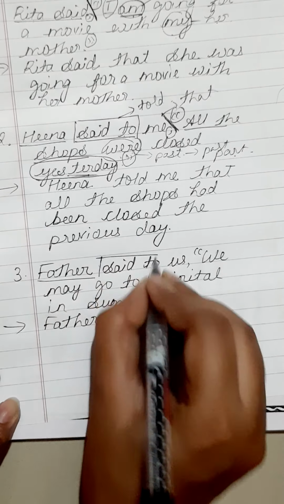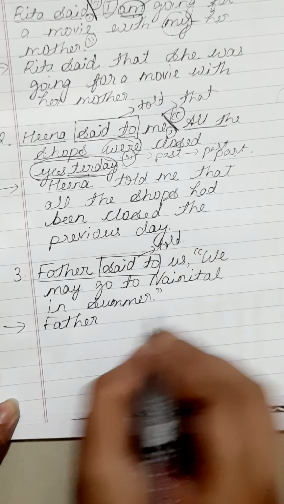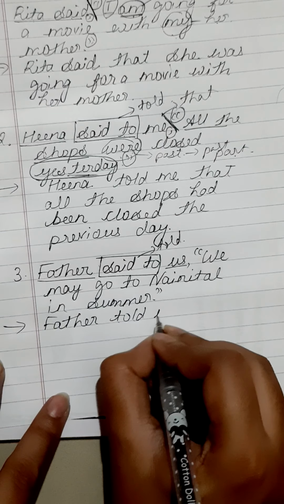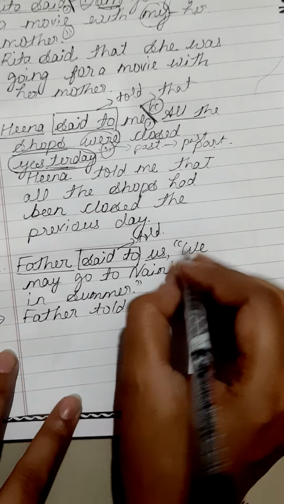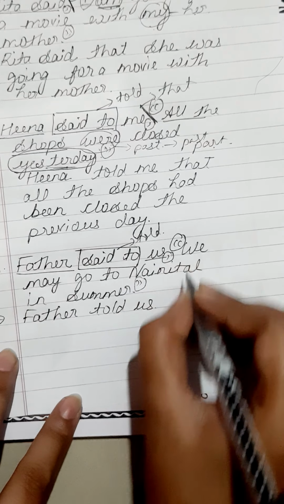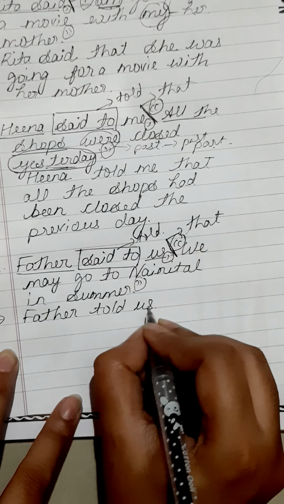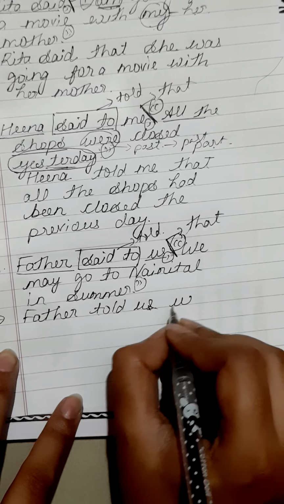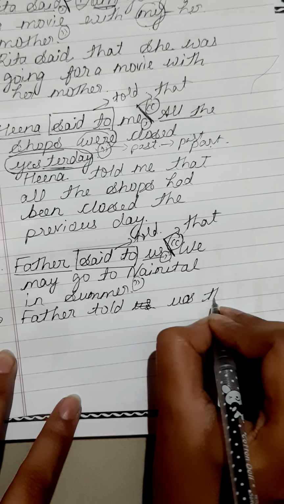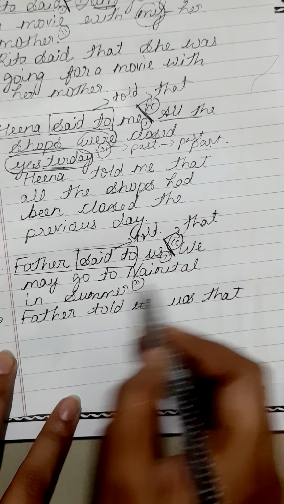Now here we have said to. So said to will get converted into told. So here we will write told. Us will remain as it is. Now we will remove these two inverted commas. We will remove this comma as well. At this portion we will introduce that. So told us that we may go to Nainital in summer.